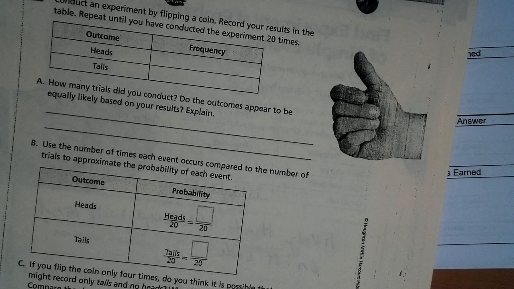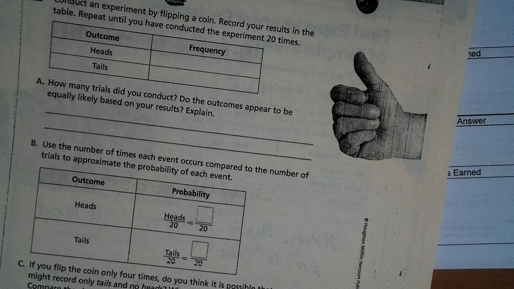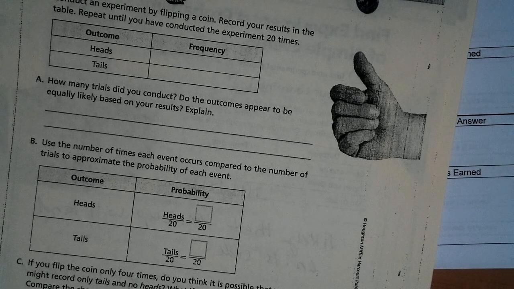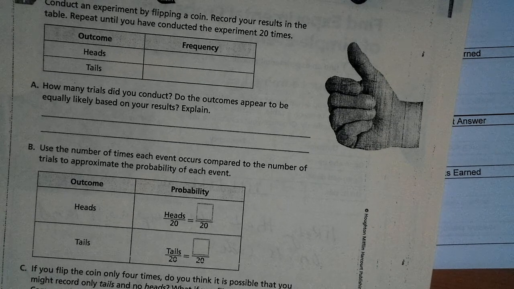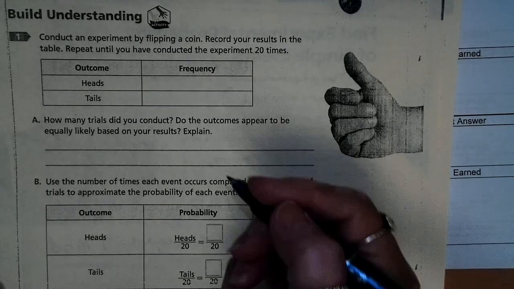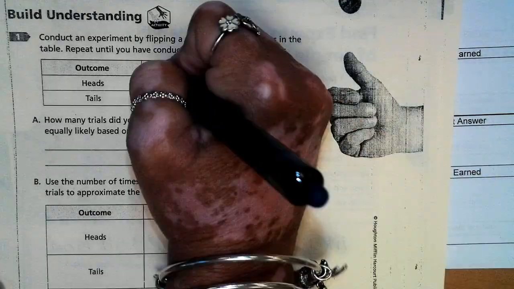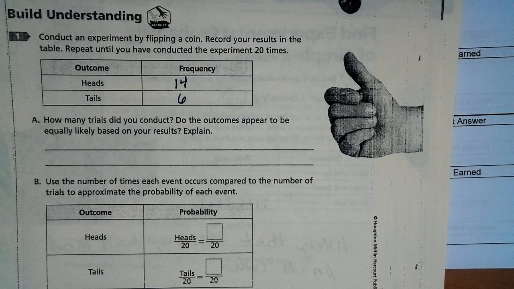Instead of tossing it one at a time, I'm just going to type in how many tosses I want, which is 20, and then we're going to record it from there. All right, so I'm going to hit toss it. All right, so there's my results. You can see I got 1, 2, 3, 4, 5, 6 tails. So we're going to go back here. I'm going to write 6 tails and 14 heads.